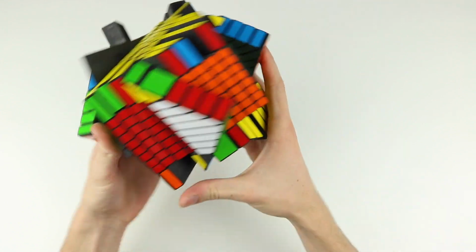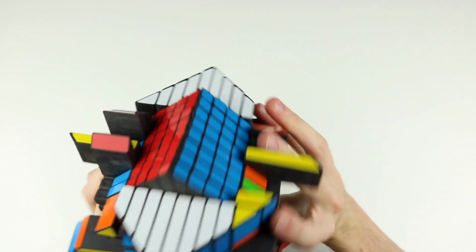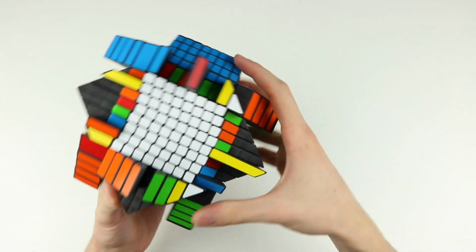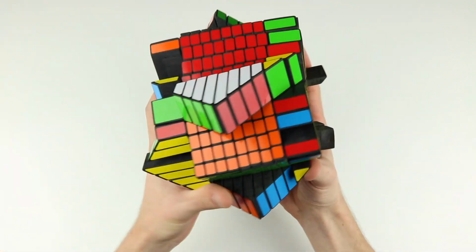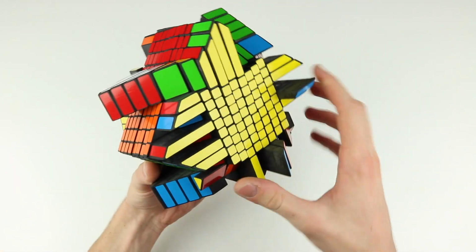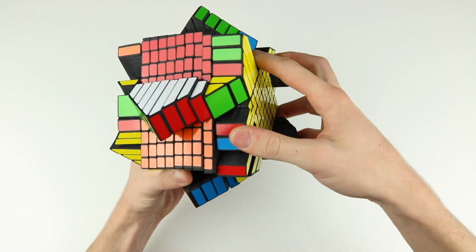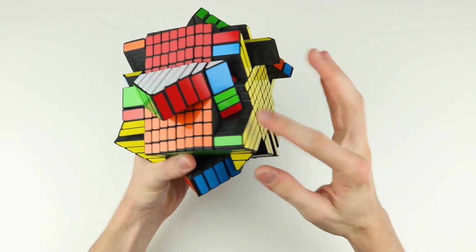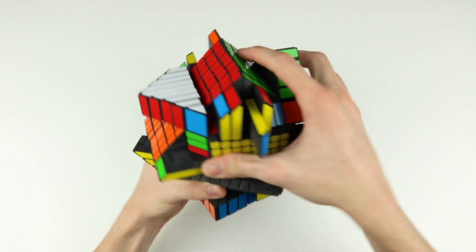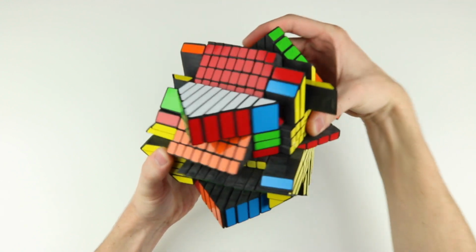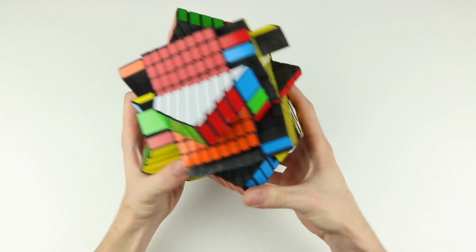Okay, so let's check out where we are now. Where was that piece? Here we go. So let's hold it this way. Let's find the big green and yellow to go there. They're both here, so we know that this one's going to be right. Bring it in like that, and then bring it to the top.